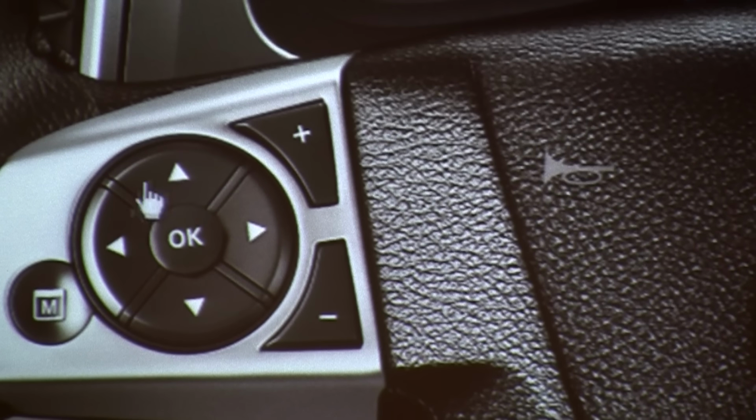You may have seen as I was scrolling through the instrument cluster, I was using these buttons here. So these are effectively your scroll buttons. Use them to go left and right through the menus, up and down through each page within the menu. An OK button to select it if it's available to be selected. The two buttons next to it, these are volume controls. So the volume can be adjusted for the stereo from within the steering wheel.